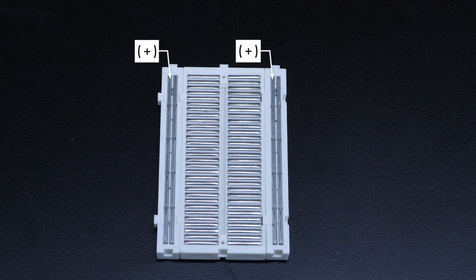All of the sockets of the positive bus are connected inside the breadboard. So, supplying power to one socket supplies power to all the sockets in that bus. Likewise, each socket of the negative bus is connected inside the breadboard. So, supplying power to one socket of that bus supplies power to all the sockets of that bus.